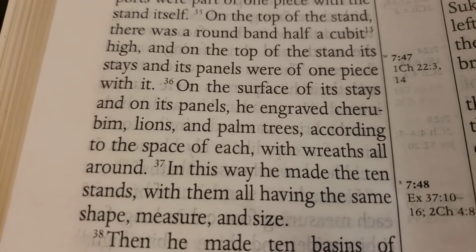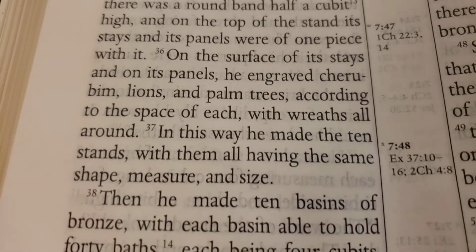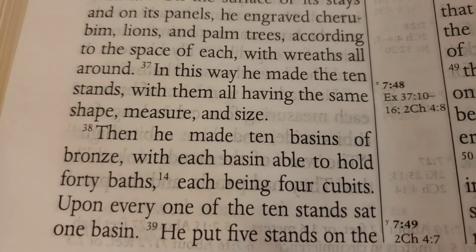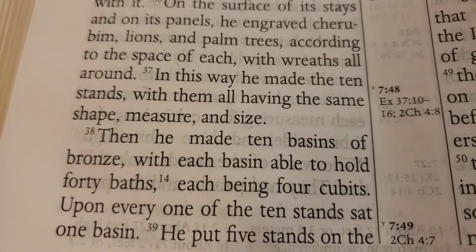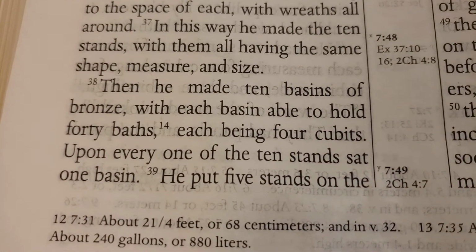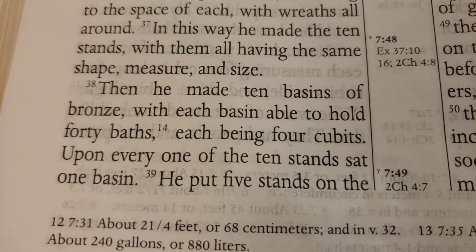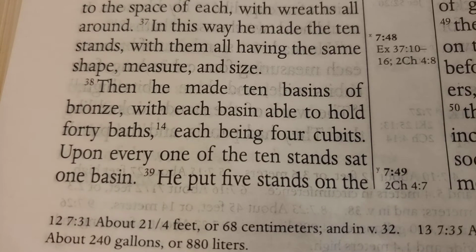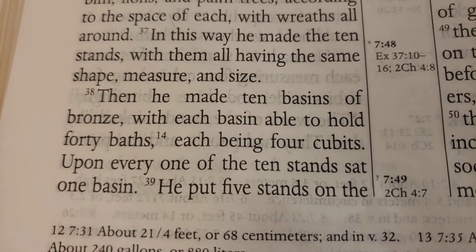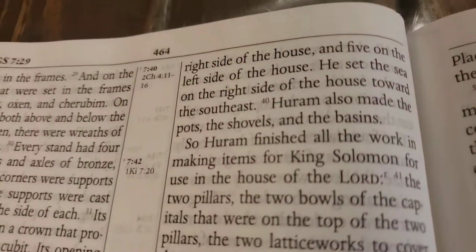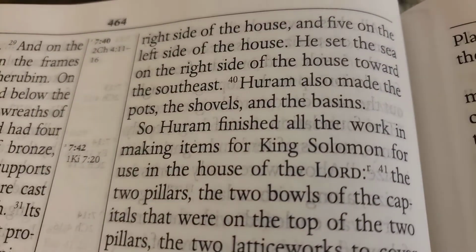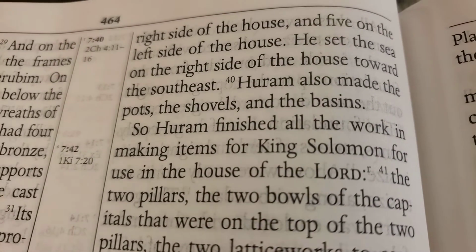On the surface of its stays and on its panels he engraved cherubim, lions, and palm trees according to the space of each, with wreaths all around. In this way he made 10 stands, with them all having the same shape, measure, and size. Then he made 10 basins of bronze, with each basin able to hold 40 baths, each being 4 cubits. Upon every one of the 10 stands sat 1 basin. He put 5 stands on the right side of the house, and 5 on the left side of the house. He set the sea on the right side of the house toward the southeast.